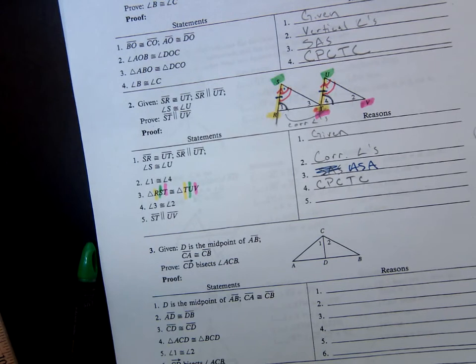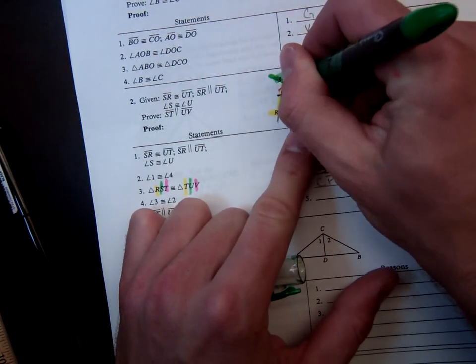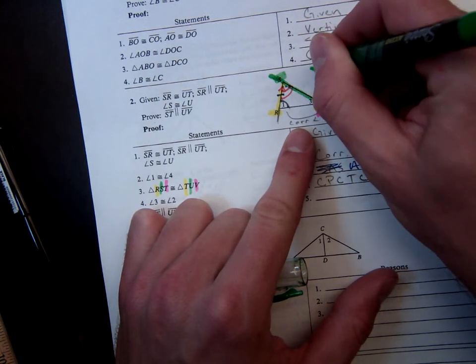Next one, ST is parallel to UV. How do we know that? Well, we're trying to prove that ST is parallel to UV, right? So let's highlight those. We got ST here, and we got UV right here.